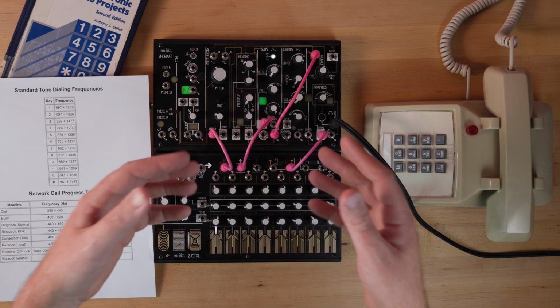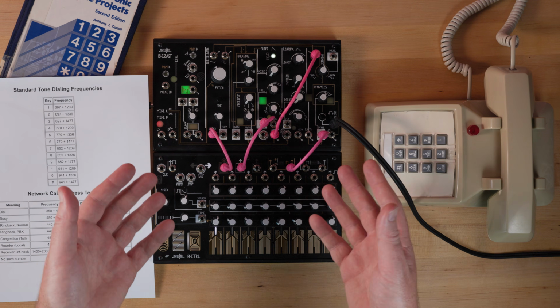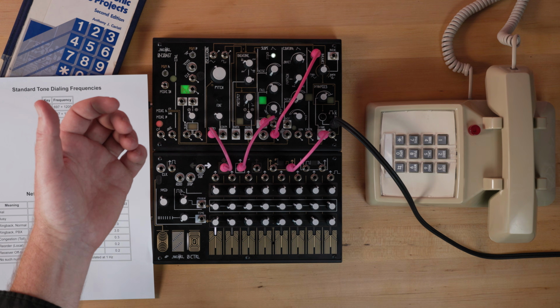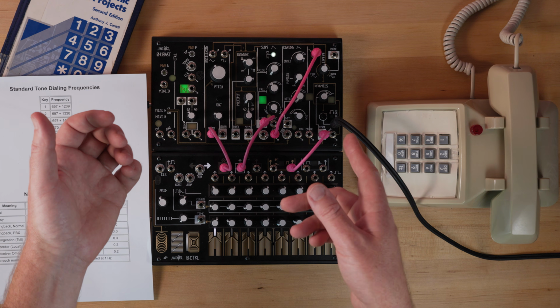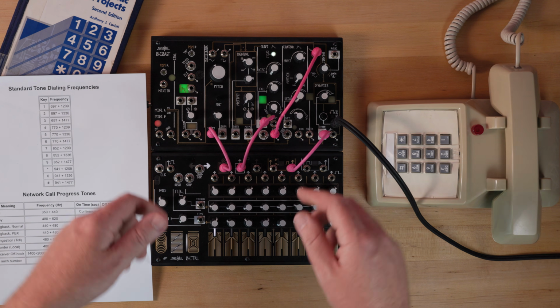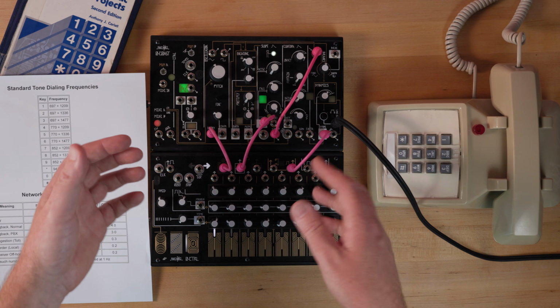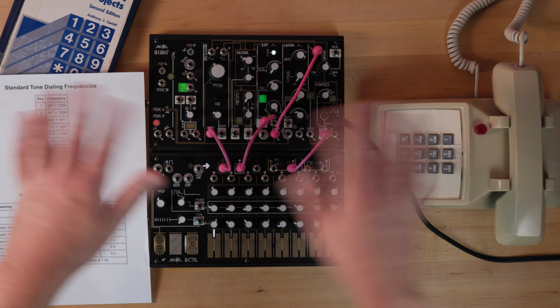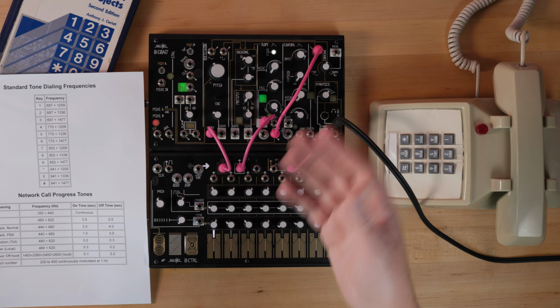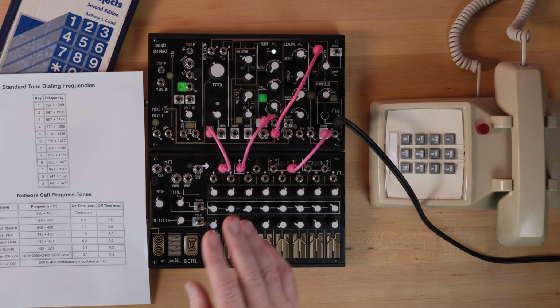Finally, we have the dreaded busy tone. This is the sound you'd hear after you pick up the receiver, hear the dial tone, dial a number, and hear it ring for a little bit, trying to connect to another line. The busy tone is what you hear when that other phone you're trying to connect to is already engaged and can't accept any other calls. This sound tells you as much.